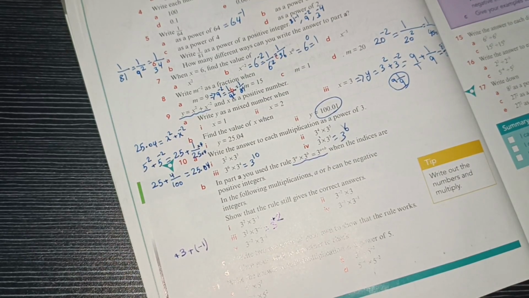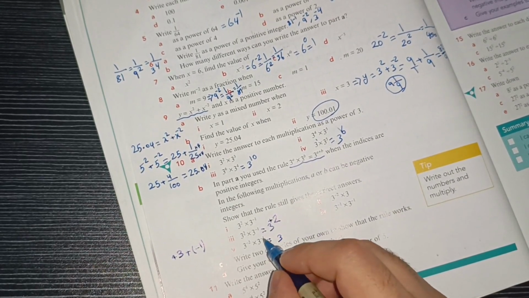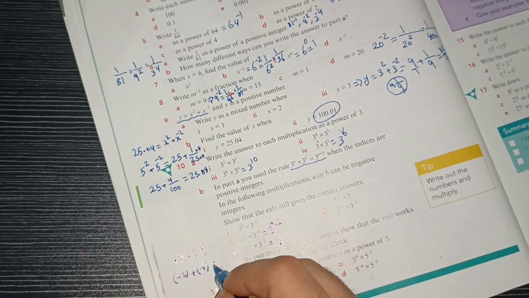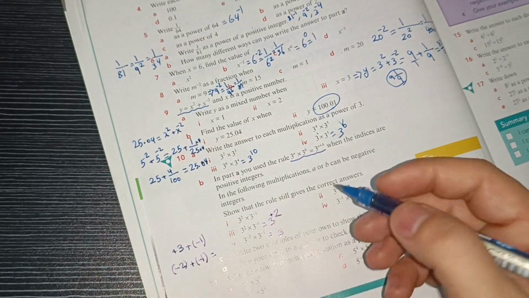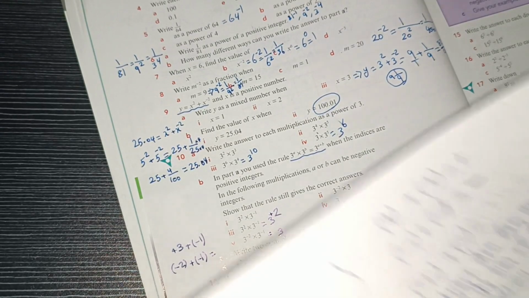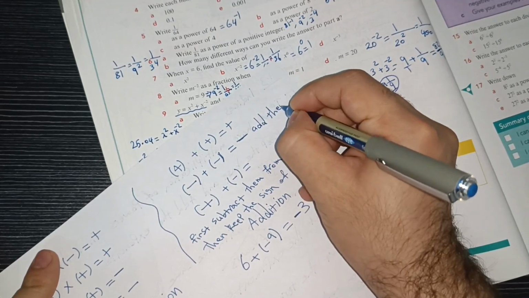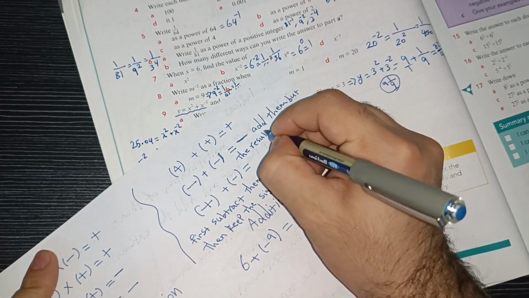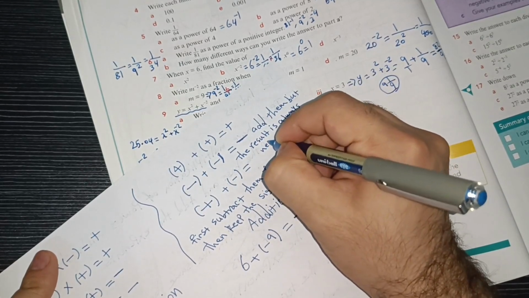Alright, and here, keep the base 3 and negative 2 plus negative 1. Remember, in multiplication we add the exponent. So for the addition of two negative numbers, we said always add them, but the result is always negative.